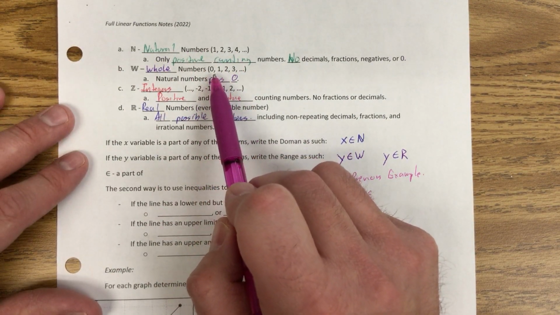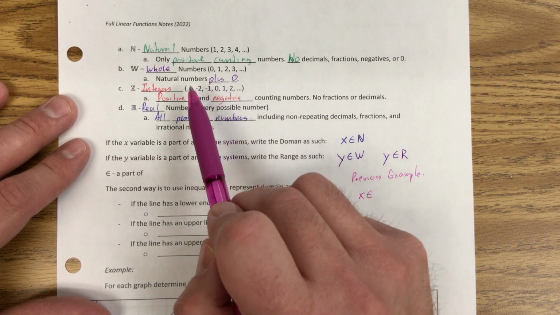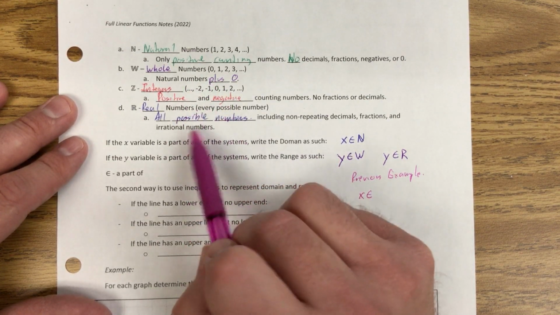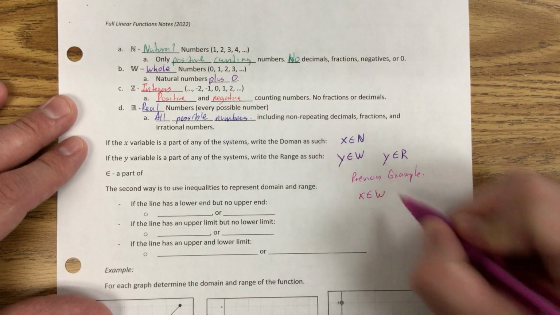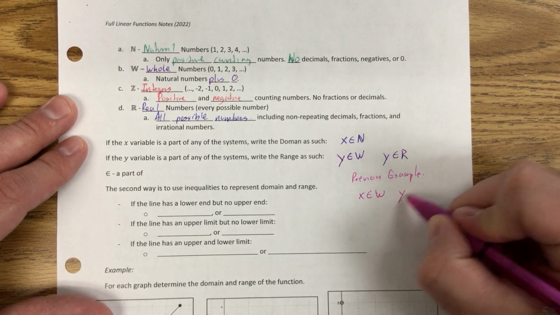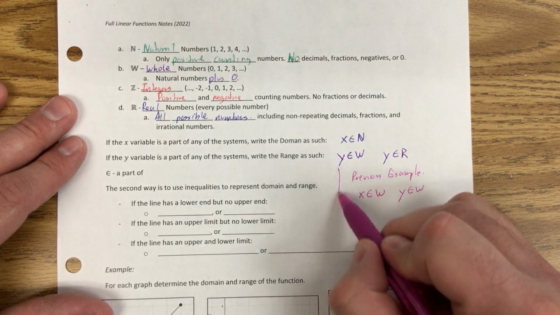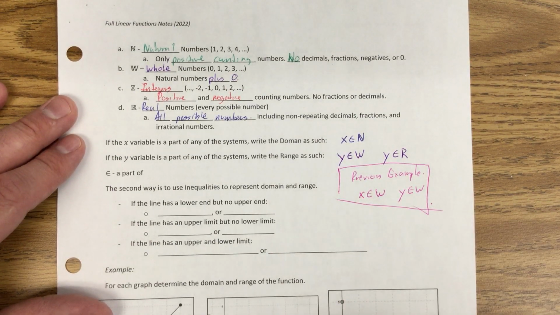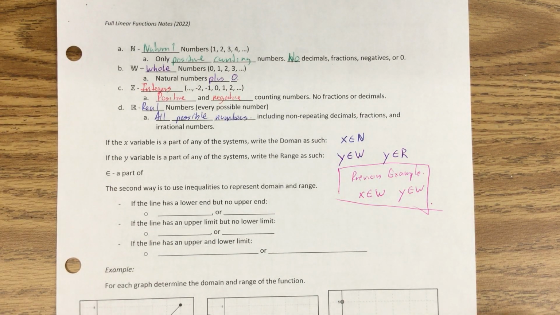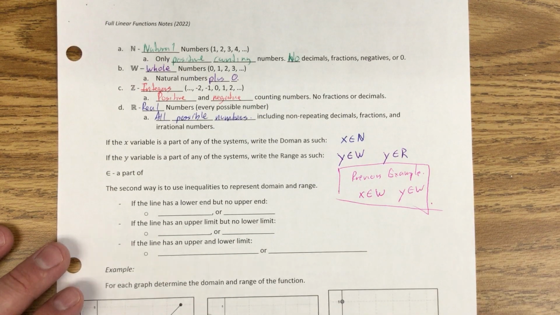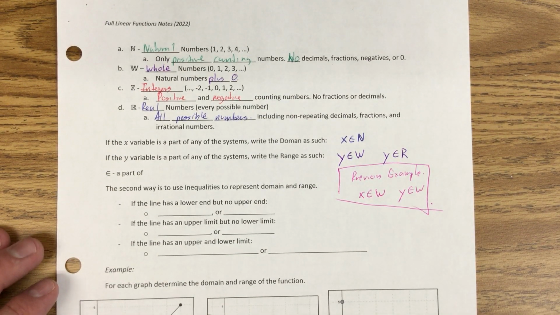It didn't say that there had to be at least one or not, but we're not going to have negatives. We're not going to have any real numbers. So we're going to say that X is a part of the whole number system and Y is also a part of the whole number system. That would be our answer from the previous example. Okay. Again, it just tells us that we can't have negatives, we can't have decimals, and that would give us enough information to go forward in that.